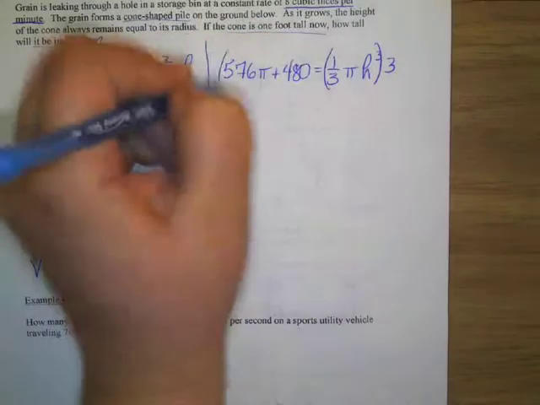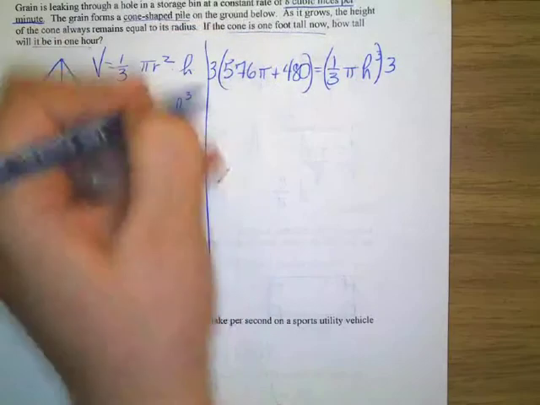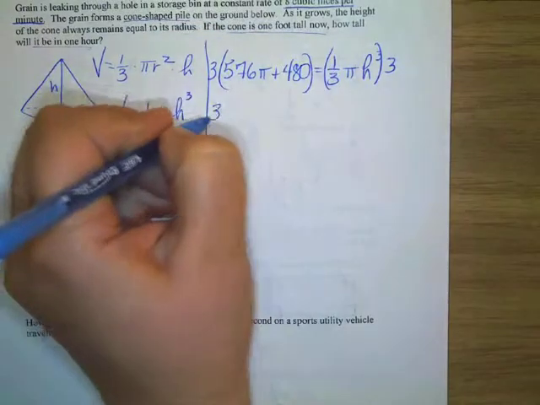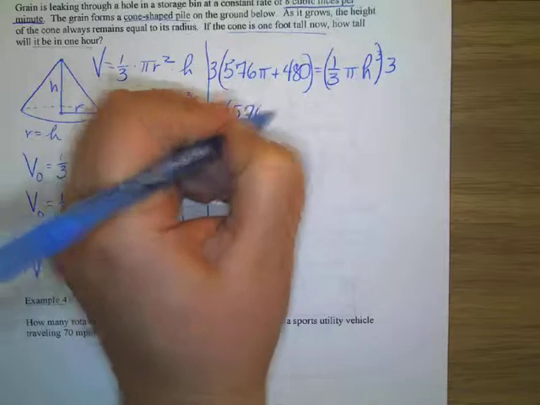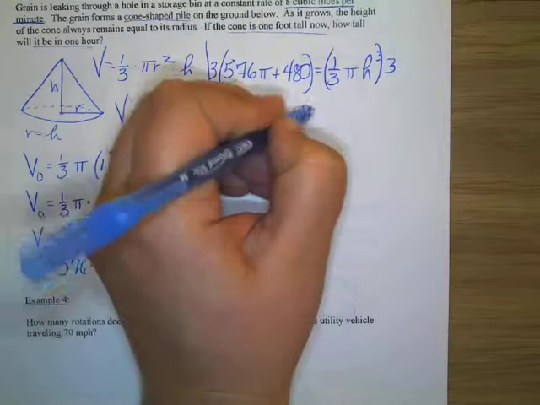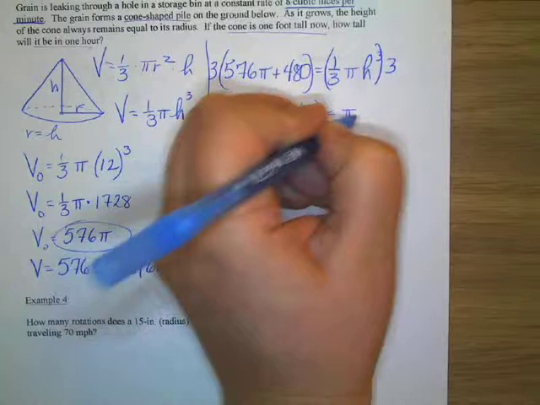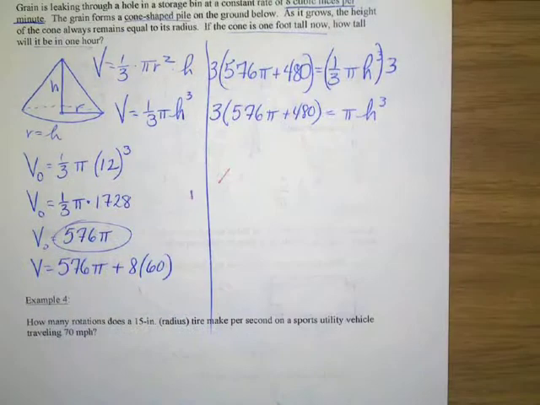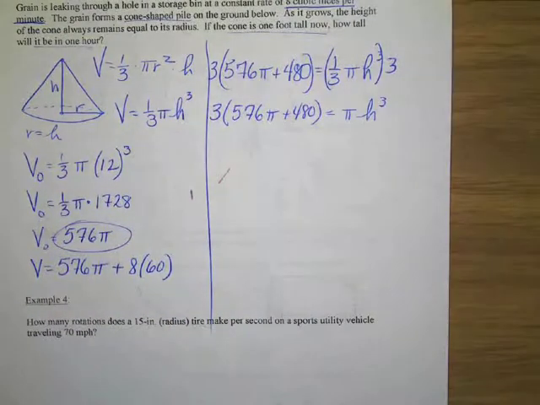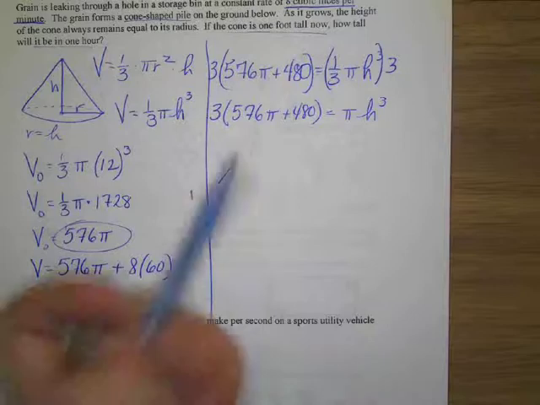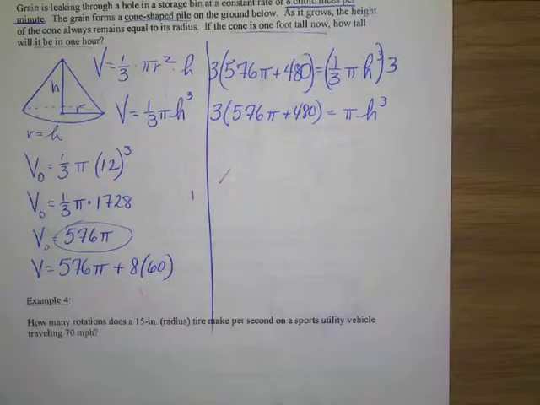And that means I gotta times this side also by... Okay, don't do that, please. And I'm not actually gonna multiply it out. I'm just gonna leave it like that. Otherwise the numbers are really big and I run out of space. Now, why am I not putting 576 pi and 480 together? Because 576 has pi attached to it. So I can't put those two things together.